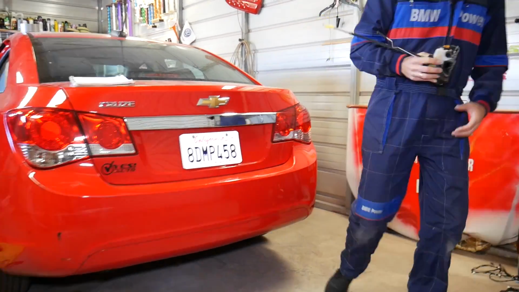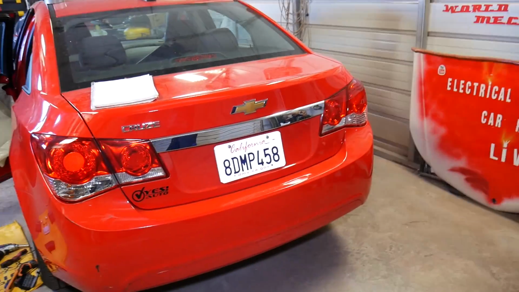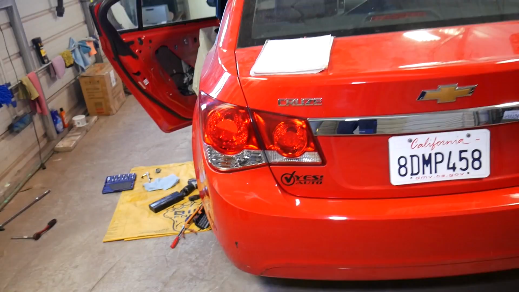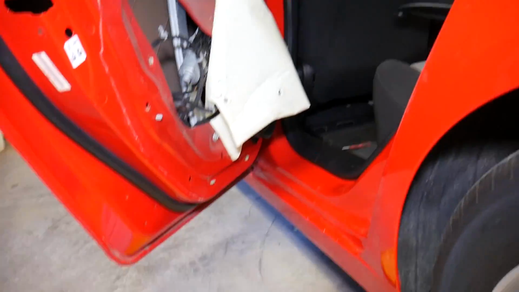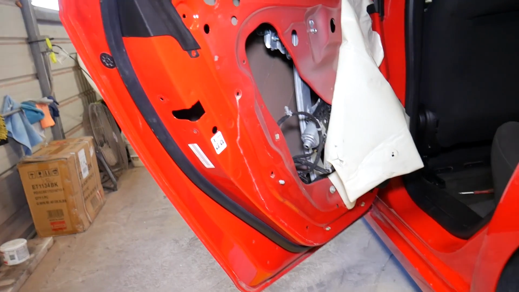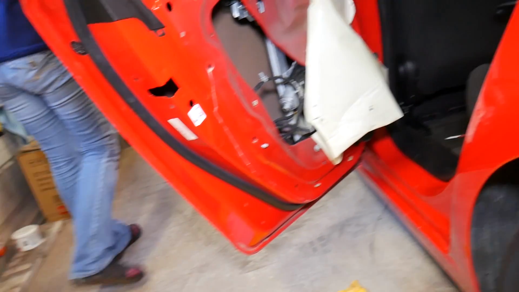Now, a few things can go bad with the rear door not unlocking, and we're going to cover all that today from start to finish. If you need to see how to remove any components on the rear door, all that will be on the channel. We have an enormous amount of videos.